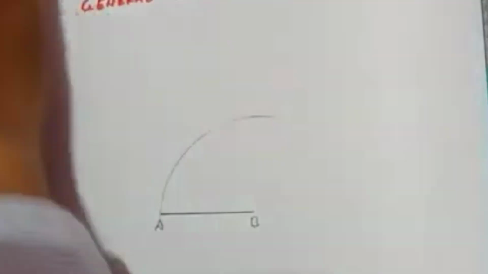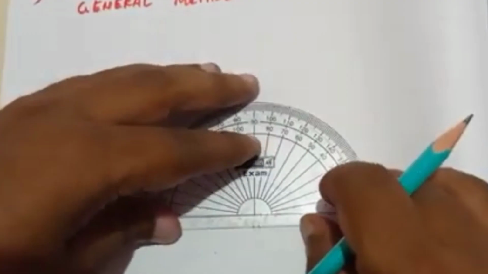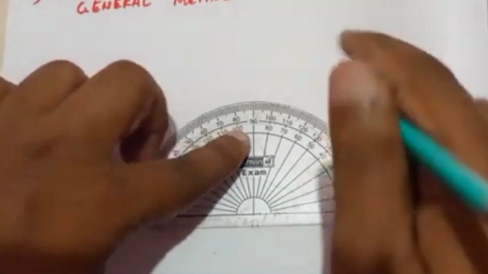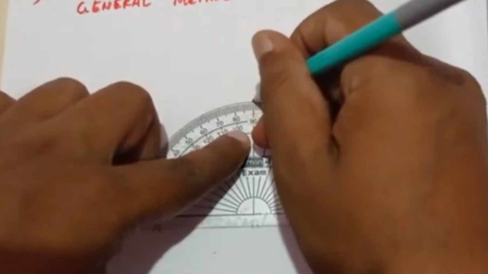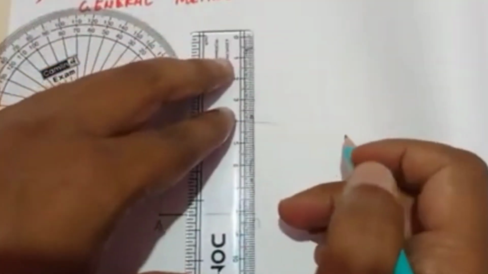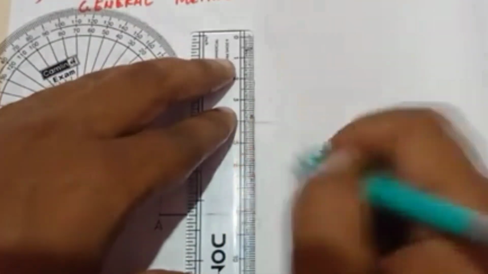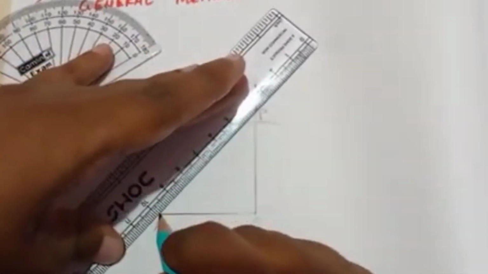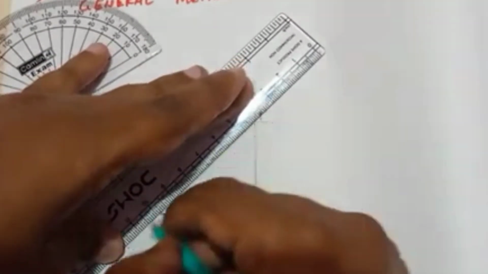Now using a protractor I'm going to mark exactly the 90-degree point here, since we need to draw a perpendicular line. You follow this method, it is easy. Then draw a straight line passing through this point, and this point is P. Now we join A and P with the straight line.